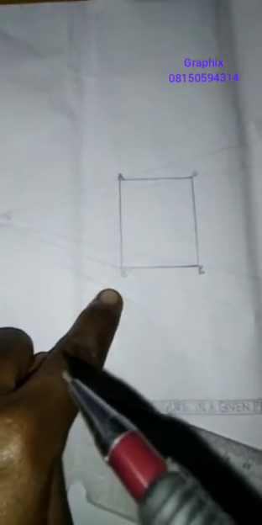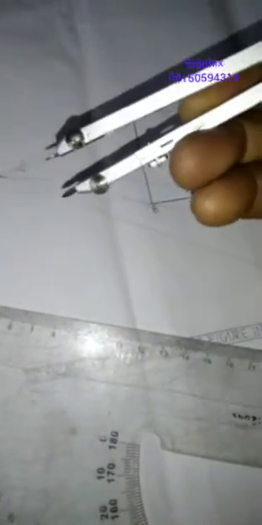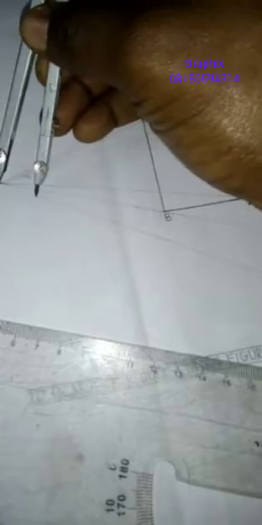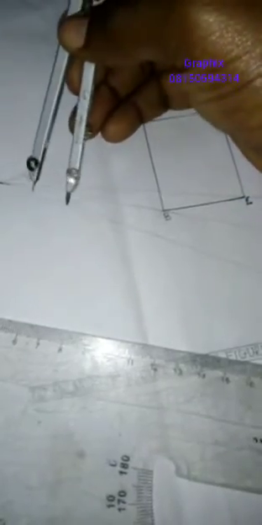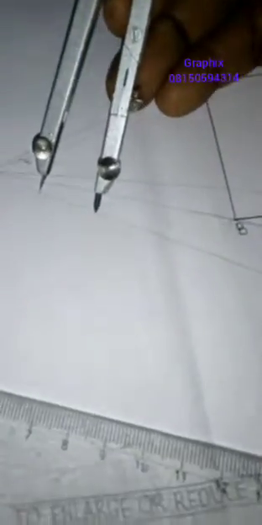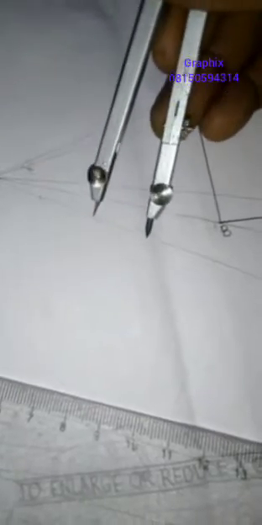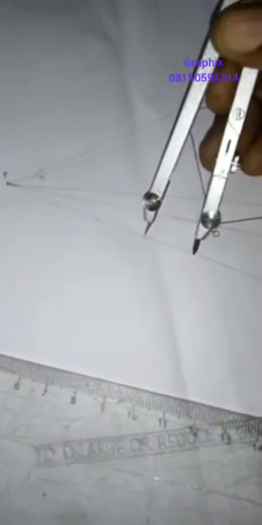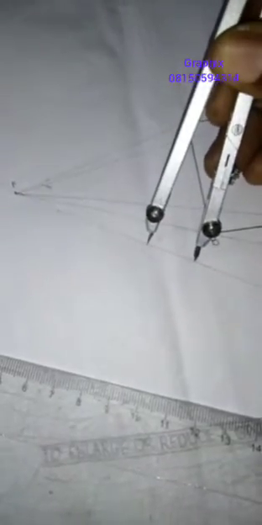Are we together now? So you take your compass at any given radius, you place it at point P, and you mark 1. Come to the next point. Can you see? 2. Go to the next point, 3. Go to the next point, and you mark 4. So that will be 1, 2, 3, 4.